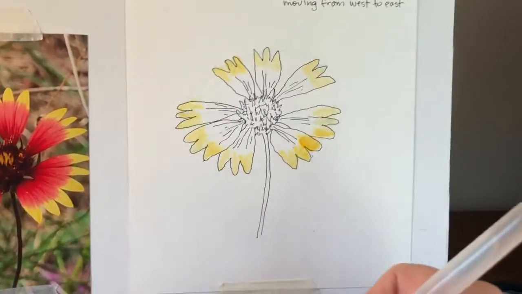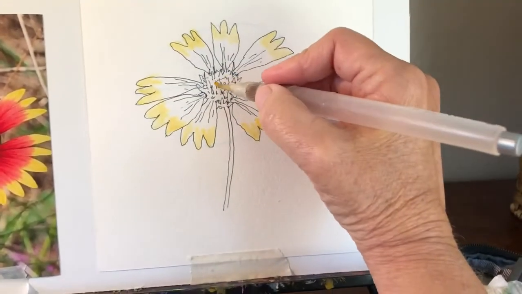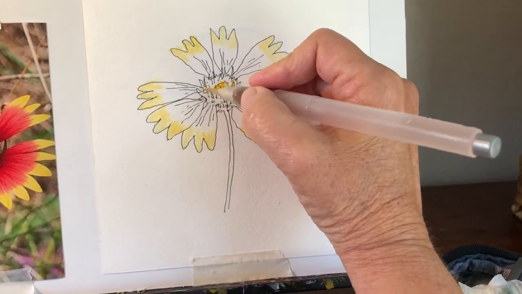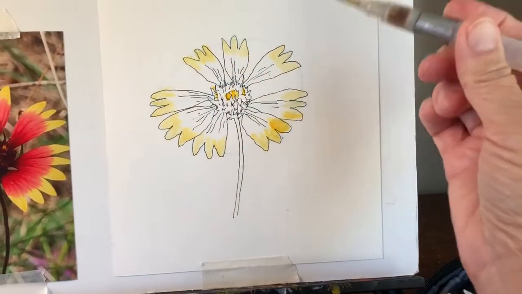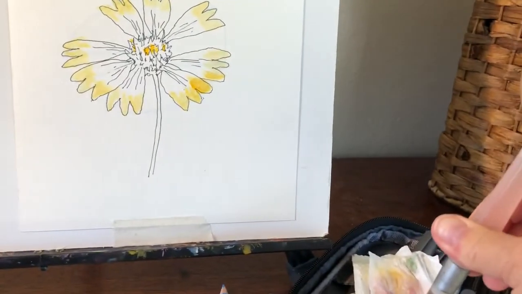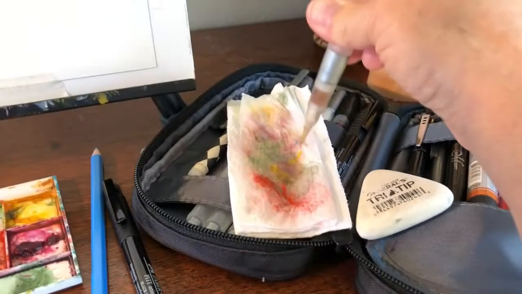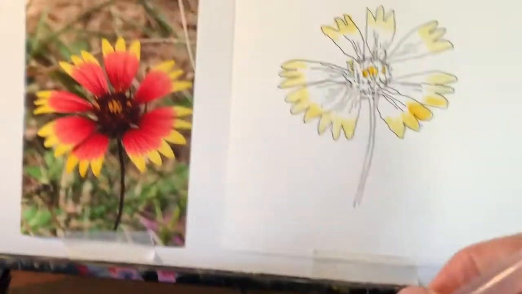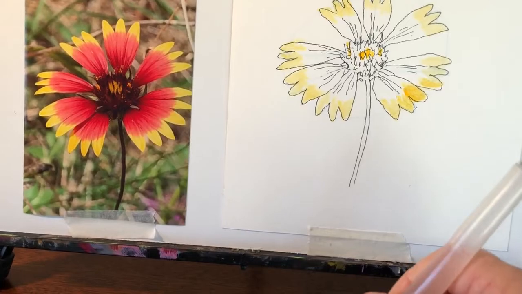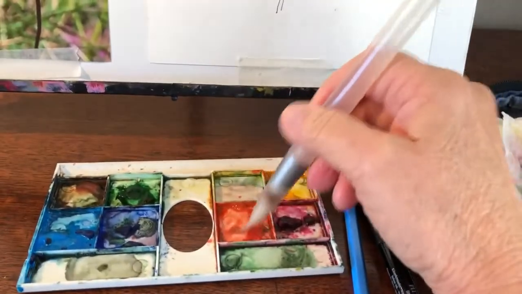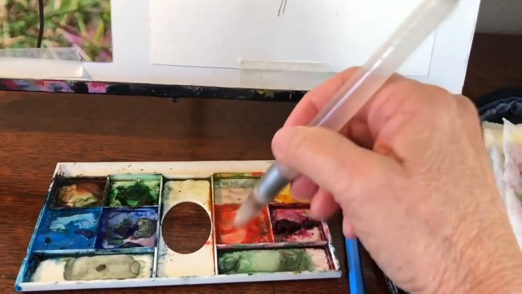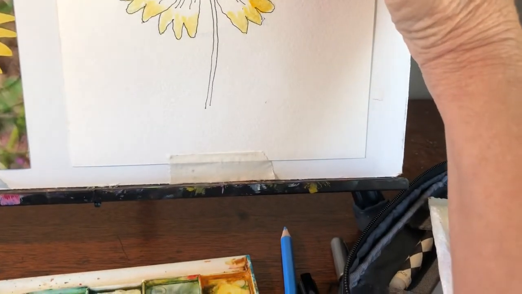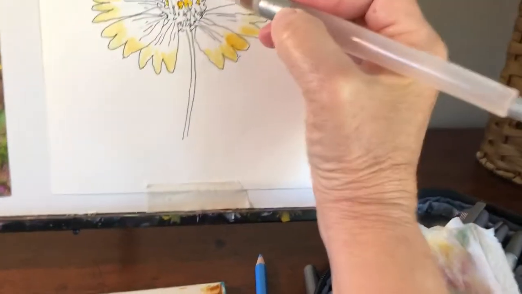I'm going to go ahead and put a little bit of yellow in the center of my flower while I've got it, and maybe a little bit more intense because it is a little bit more golden looking there. Okay, I'm going to clean my brush a little bit. And now I'm going to go to my reddish orange color. Right there. And I'm going to be layering my reds. Okay, so I'm just going to brush this on.